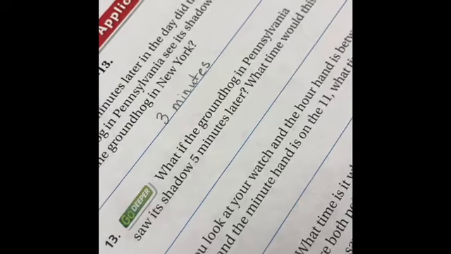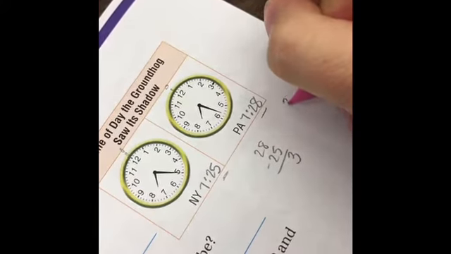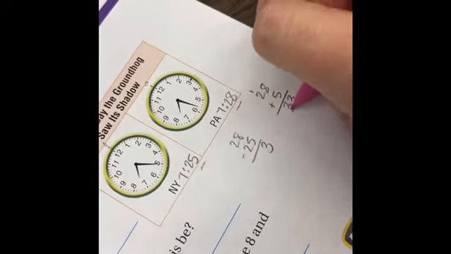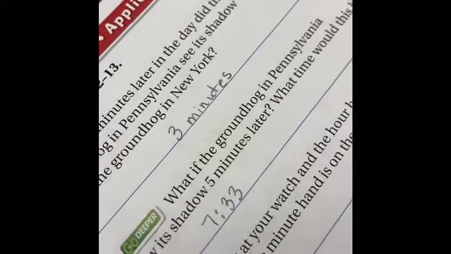And then it says, what if the groundhog in Pennsylvania saw its shadow 5 minutes later? What time would this be? So if they saw it 5 minutes later, you would have to think Pennsylvania is 7:28, so you'd have to think 28 plus 5 more minutes. And so then 8 plus 5 is 13, and 2 plus 1 is 3, so that gives you 33 instead of 28. So then it would be 7:33. So over here we need to write 7:33. What time would it be? It would be 7:33.